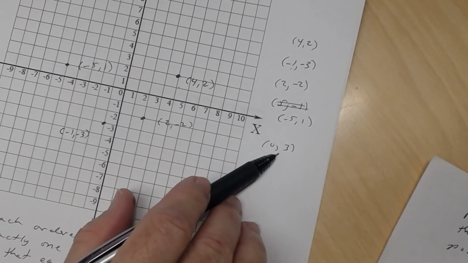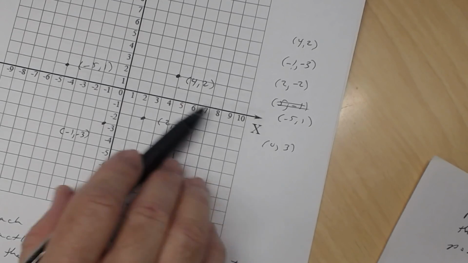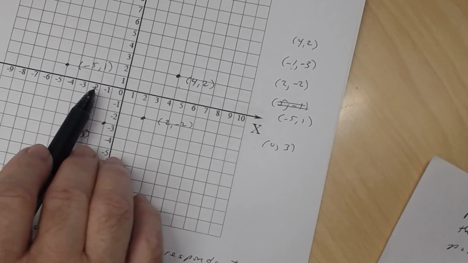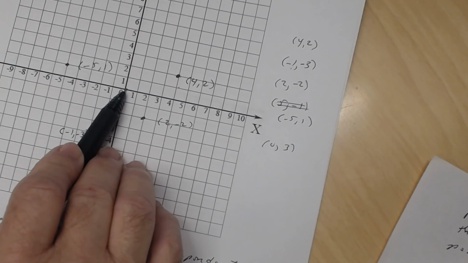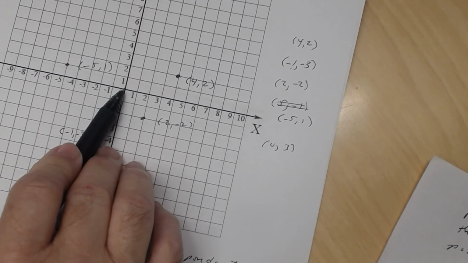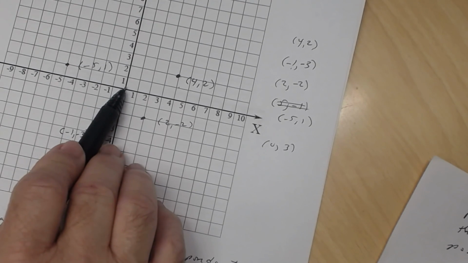Now here, though, x is 0. If x was 1, I'd go to the right 1. If x is negative 6, I go to the left 6. But x is 0, so that means I stay there. I stay right here. I don't move because x is 0. Now let's talk about the y-coordinate. The y-coordinate is a positive 3. Since I didn't move, I am still at the origin.